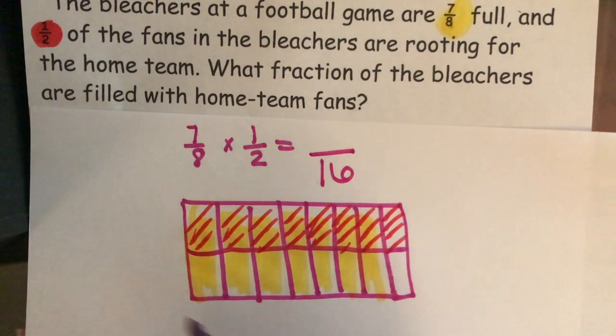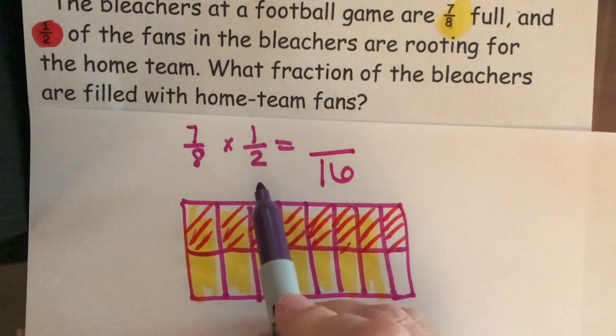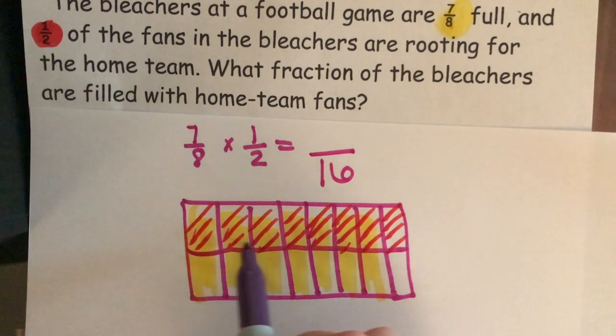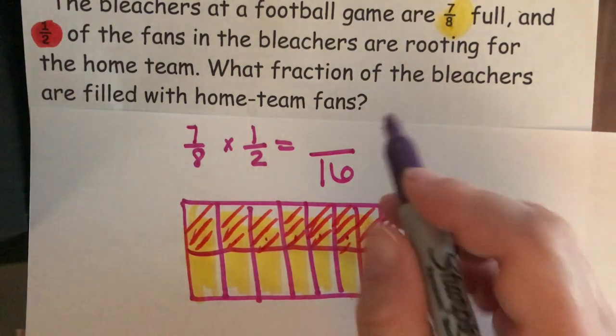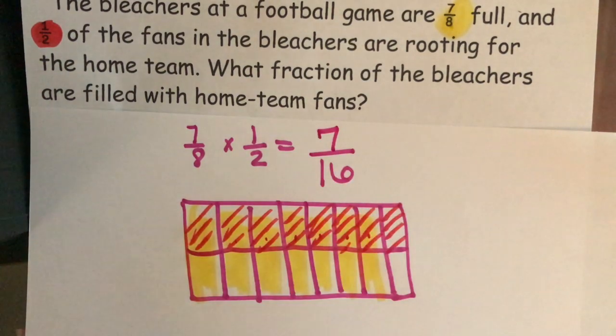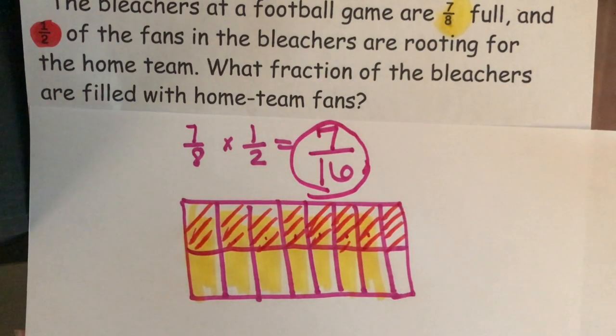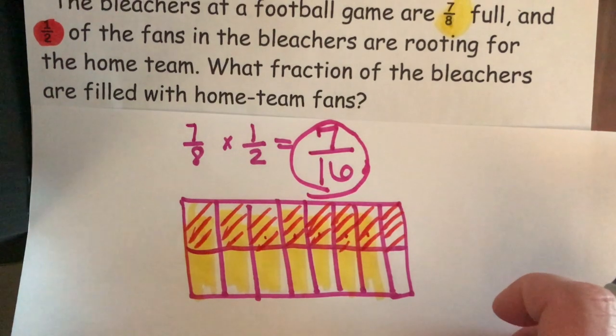Now, out of all these fans, how many of them are Franklin fans? Well, that's where our yellow and our red overlap. So that's 1, 2, 3, 4, 5, 6, 7. So 7/16 of our fans are Franklin Warrior fans for the home team. Okay, makes sense? If you look at the numbers, you might see a pattern going across, but that's for you to find out.